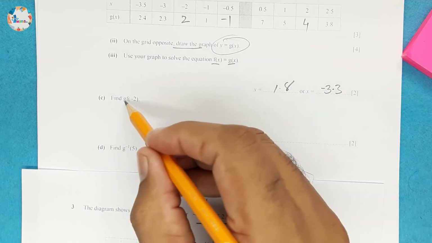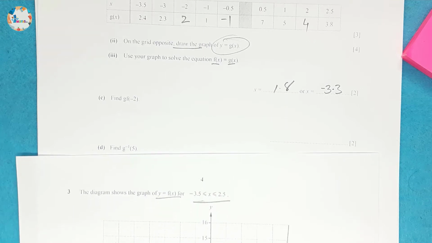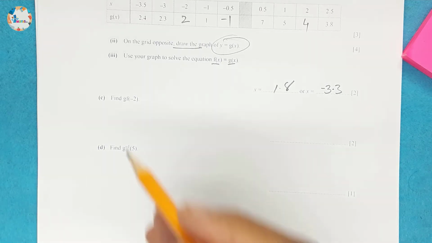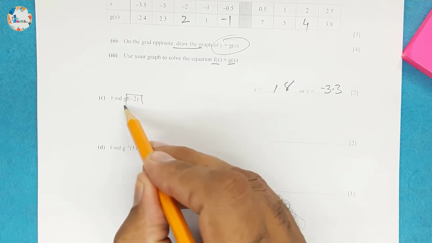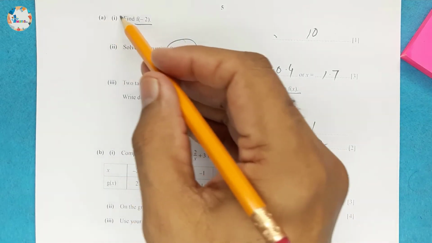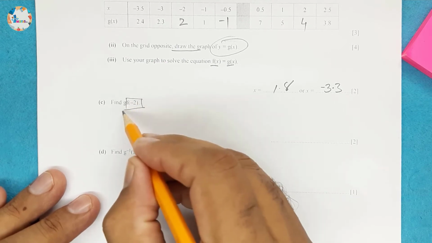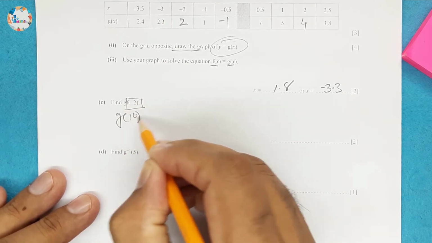Then they are saying find g of f of minus 2. So g of f of minus 2 we have to find. So first we need f of minus 2, this portion which we have already calculated in part A1, which is 10. So we'll be utilizing this value 10. So we will replace here 10. So g of 10 we have to find.